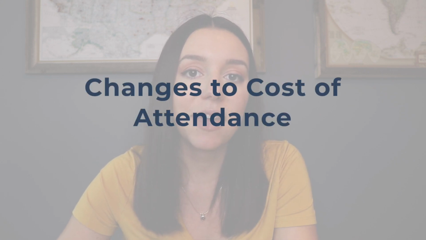So now they are allowing for certain allowances for personal expenses if the student is part-time. There's also an allowance for a personal computer purchase no matter what enrollment status the student is. And then there's also an allowance for transportation between home, work, and school for students, and much more.